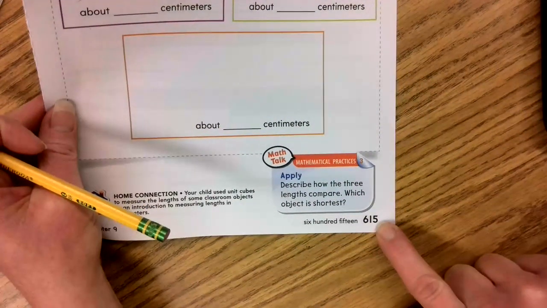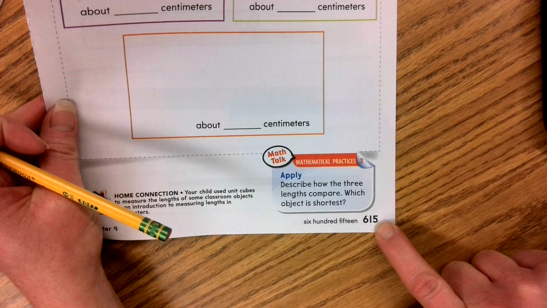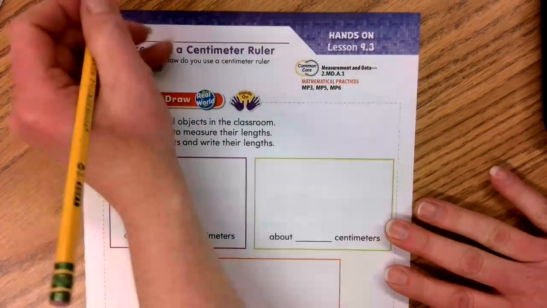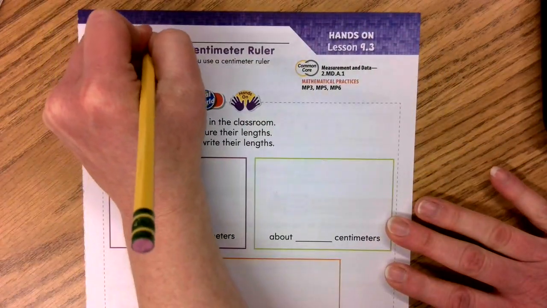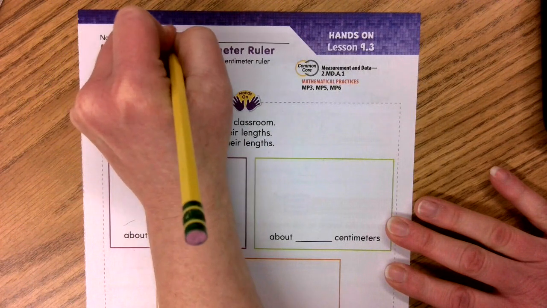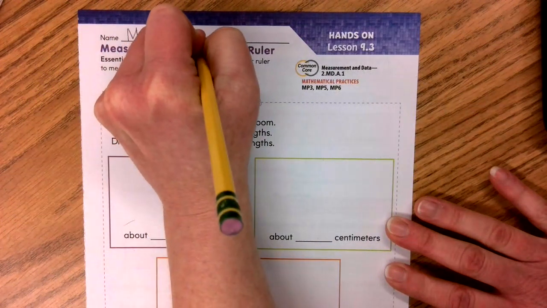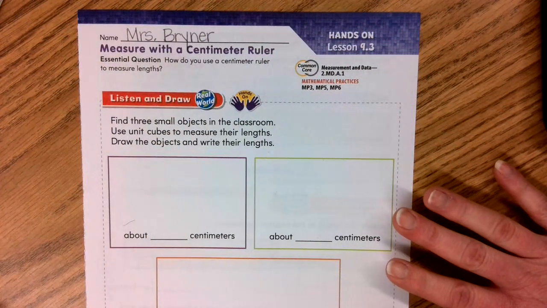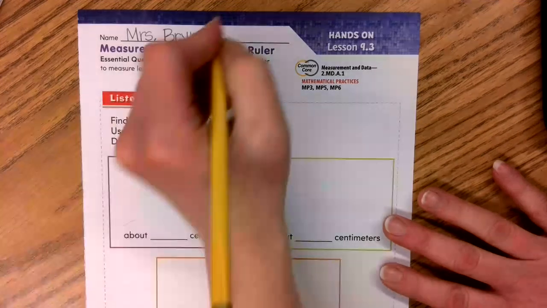First off, I need you to get page 615 out of your Go Math book. Page 615. Please put your name at the top. And please put today's date. Today is Wednesday, April 22nd, 2020.